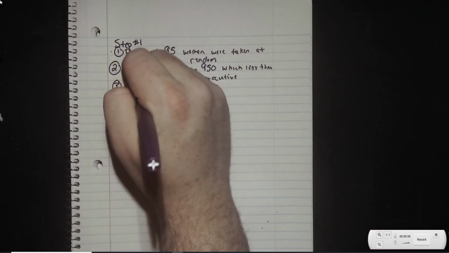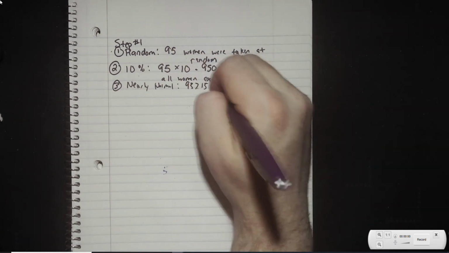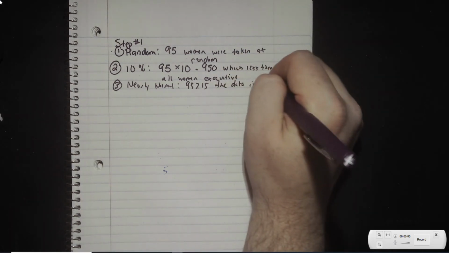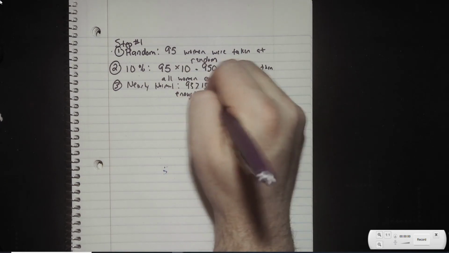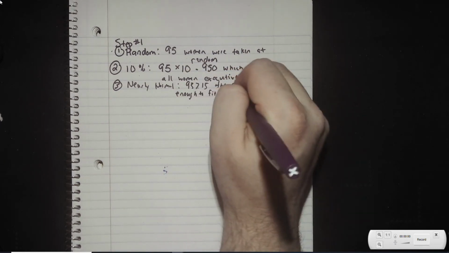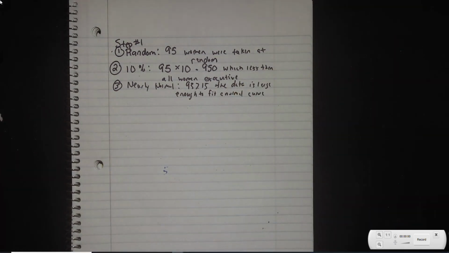3. Nearly normal. 95 is greater than 15, so the data is large enough to fit a normal curve. Okay. Step 2.